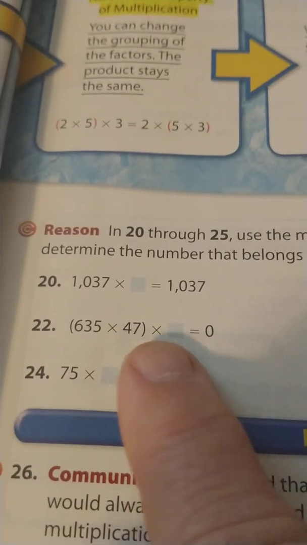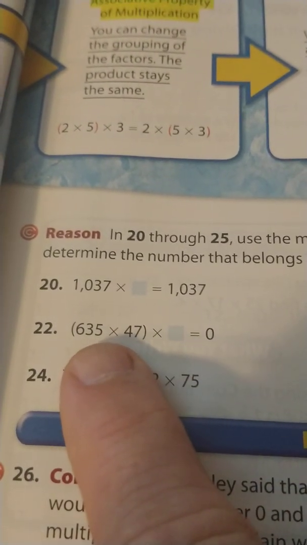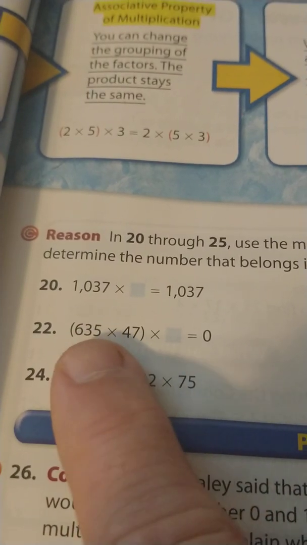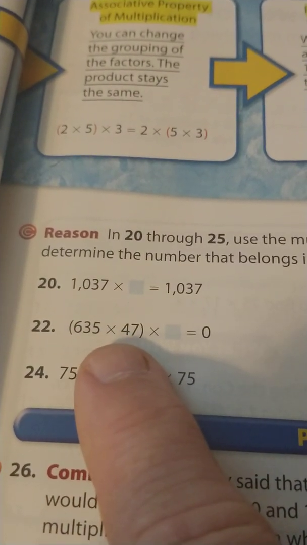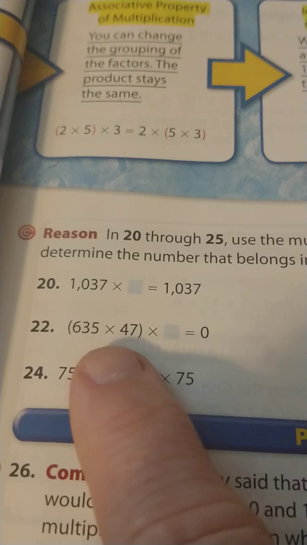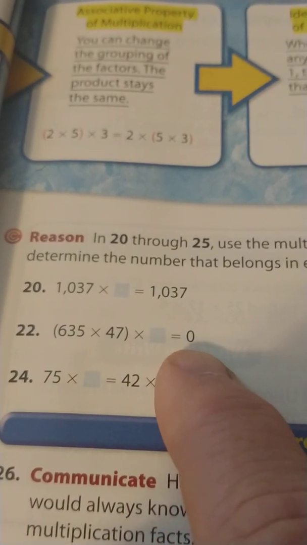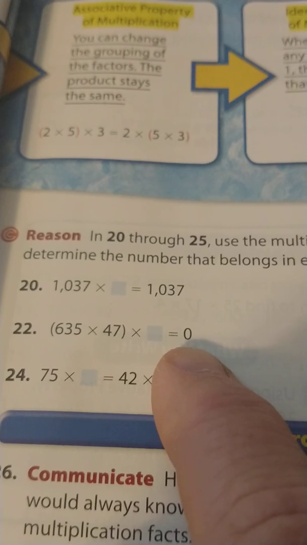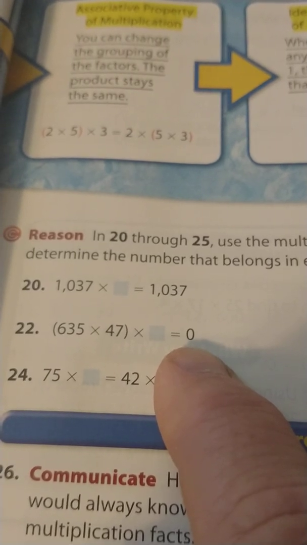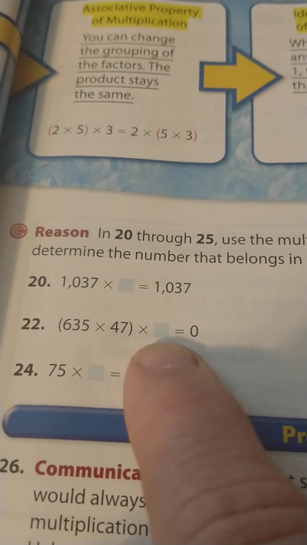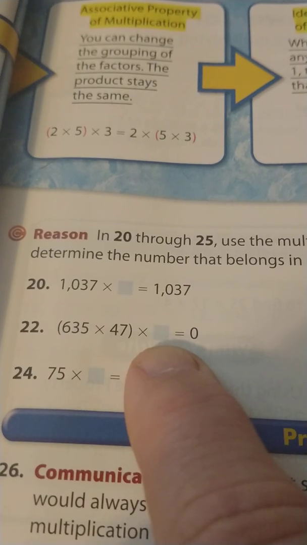Here they have some numbers. Ooh, see how they're trying to fool you? They're like, oh, look, parentheses, that looks like a butt. But no, they didn't move the parentheses. They had some numbers, they multiplied it by something, and now it equals 0. Oh, this is a fancy way of showing you the 0 property of multiplication. You know that this missing number has to be 0.